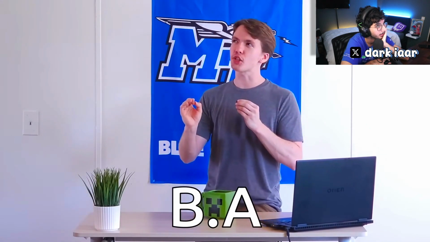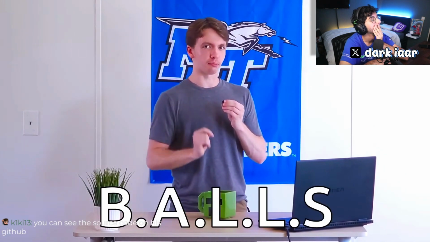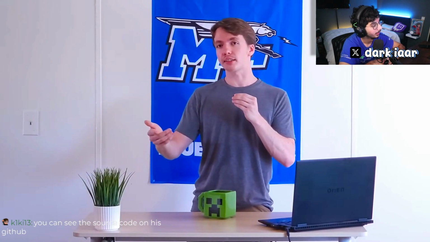We can call this the block allocation logistics system. I decided to first start working on image storage and then move on to other file types down the road.